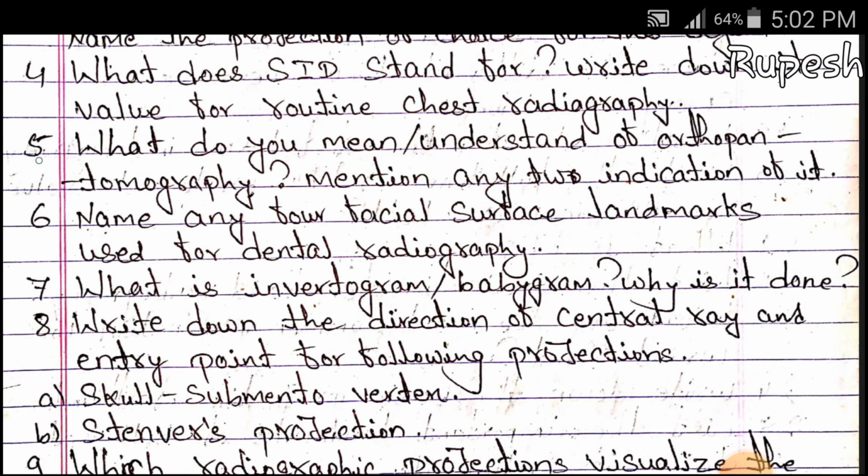Question number 5. What do you mean by orthopentomography? Mention any two indications of it.